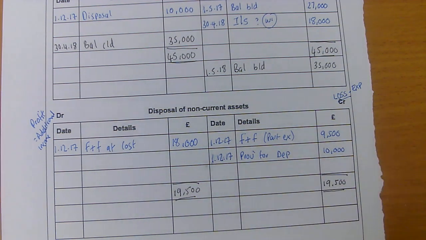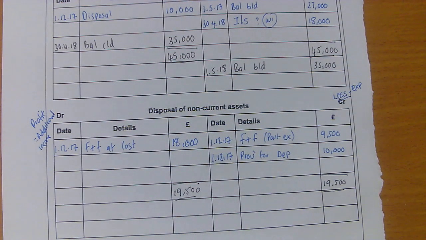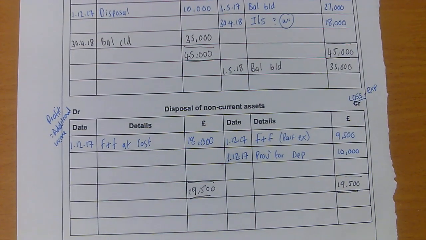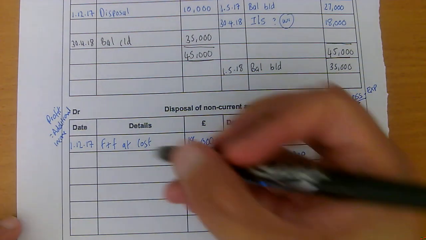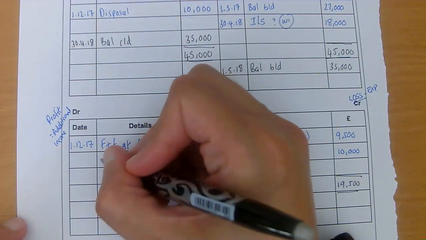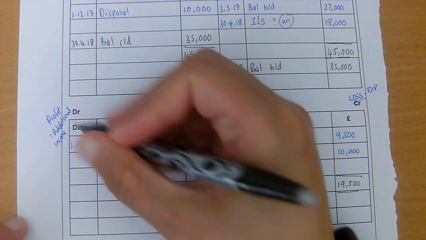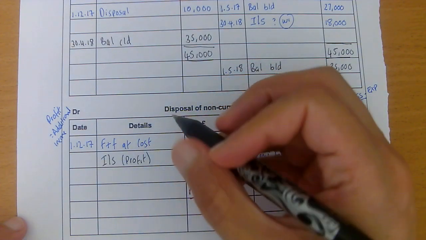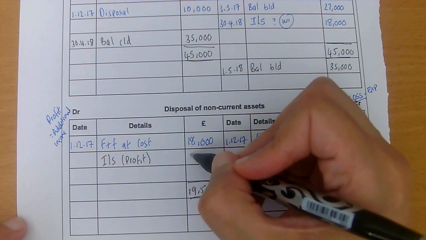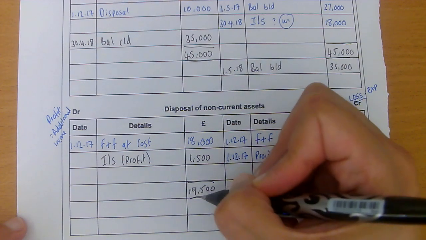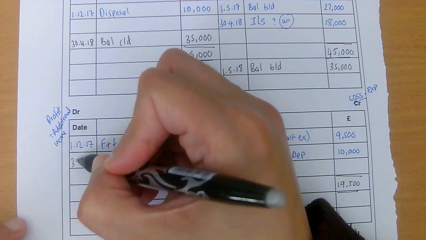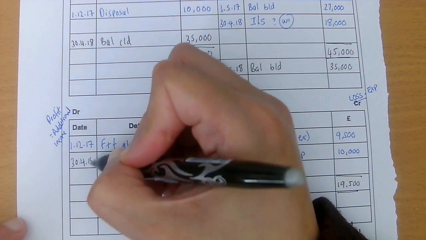19,500. And the common mistake here is to do a carry down and brought down. Like I said, this account does not need a carry down and brought down, because it's not required to go in the statement of financial position. So the difference, the income statement figure here, because it's on this side, we know it's a profit of 1,500, which is the difference between 19,500 and 18,000. So that would be at the end of the year.